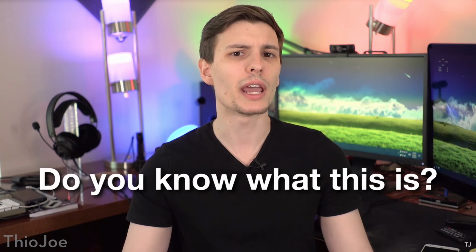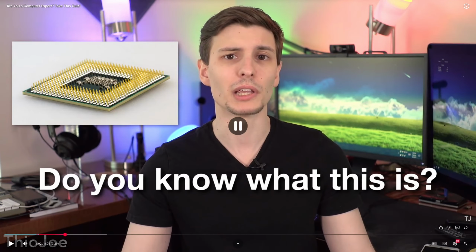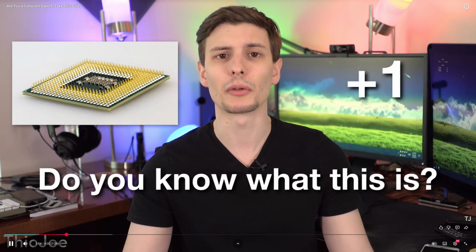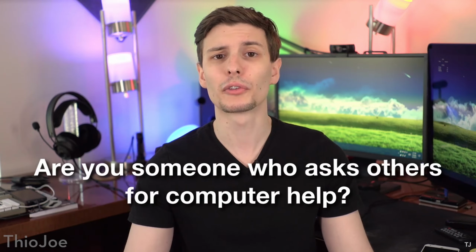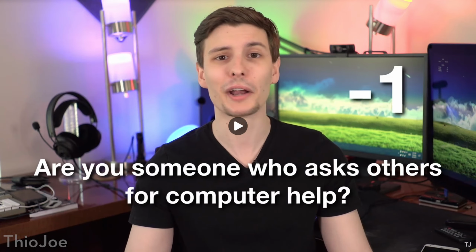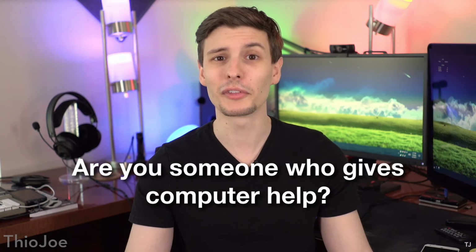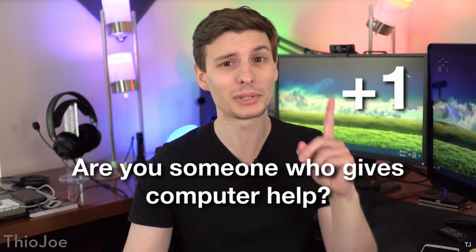Do you know the name of this piece of hardware? It's the central processing unit. It does everything basically. If you do, give yourself another point. Are you someone who asks others for computer help? Honestly, not really. I just Google things. So, minus 1 point. Are you the one who gives the computer help? Yes, I am. I am the computer guy in my family, so yes, that's plus 1 point.